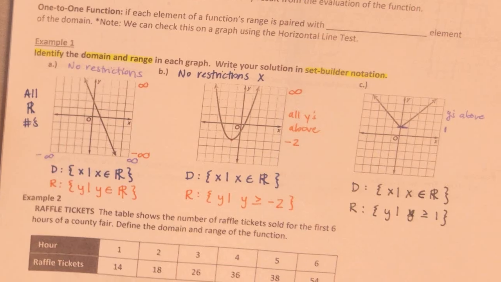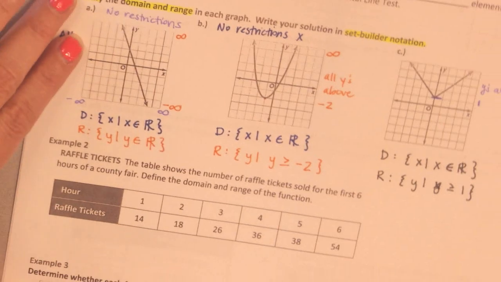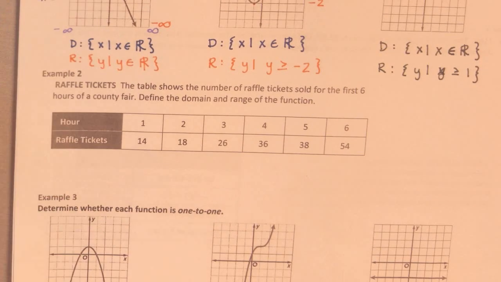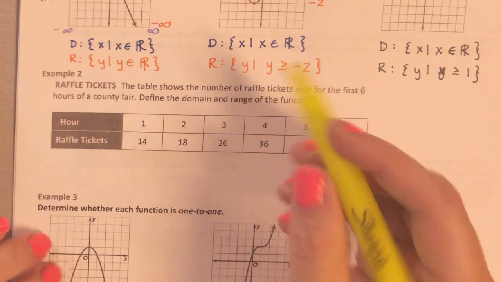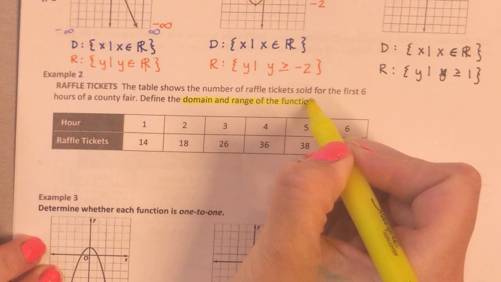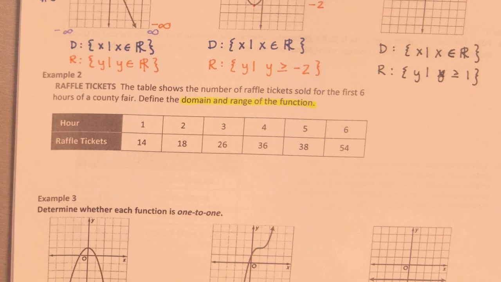Great. Now I think you're really going to like the domain and range for problems like this. And I'll talk about the elements in this as well. So we have a table. It shows the number of raffle tickets that are sold for the first 6 hours of a fair. We have to define the domain and range of the function.